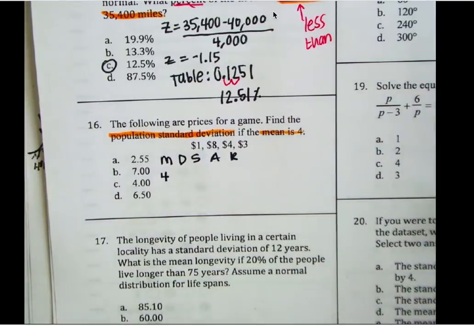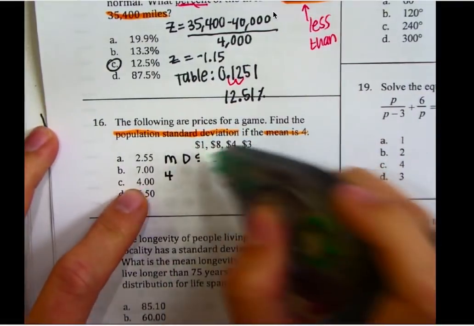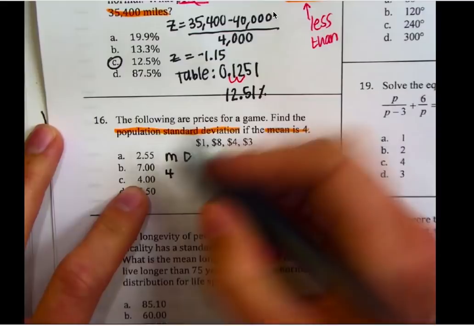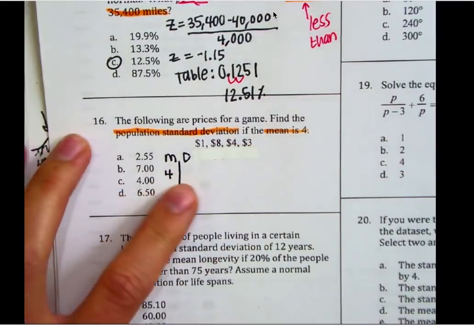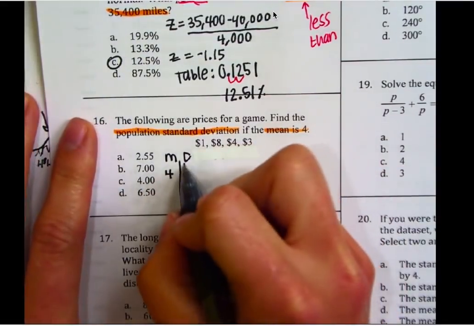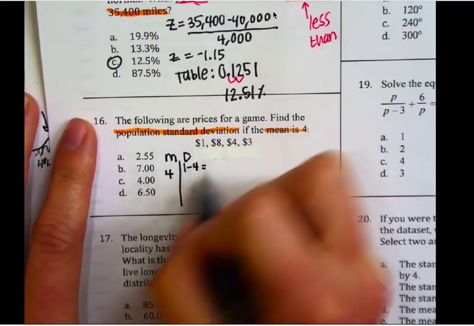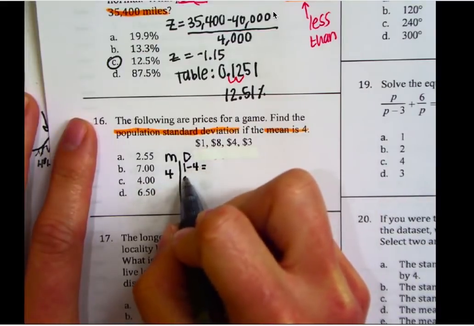Okay, so remember step 2 is to find the difference. I'm going to go ahead and erase that for a second. D stands for difference, so you're going to take each of the values and subtract or find the difference from the mean.